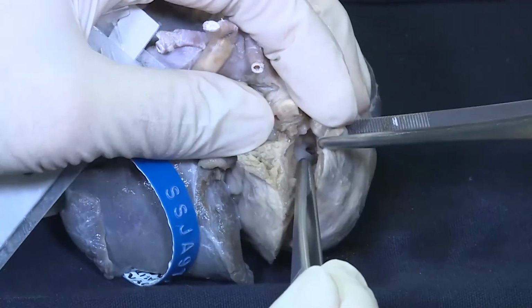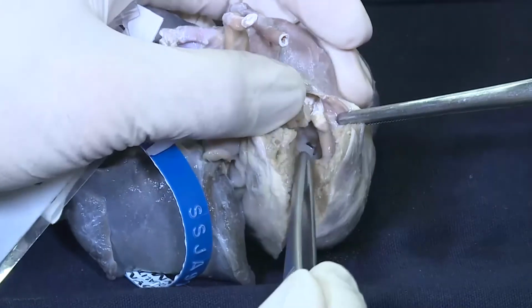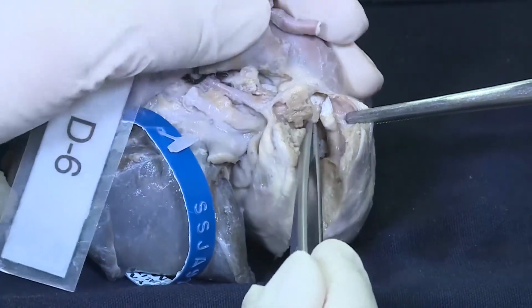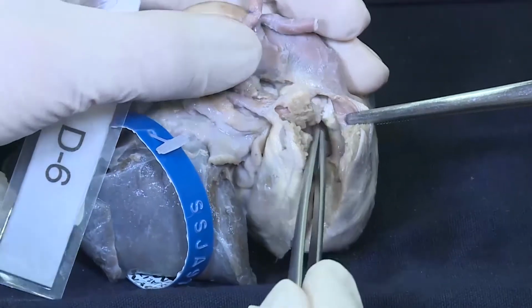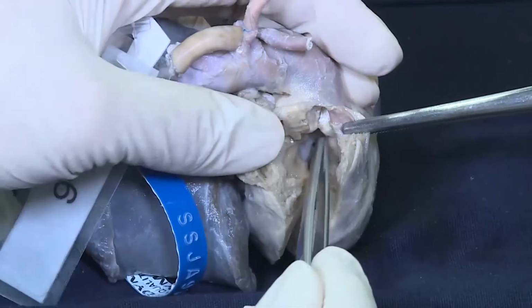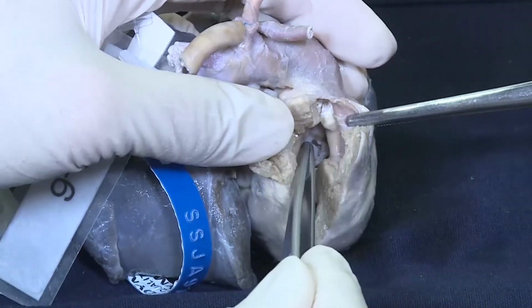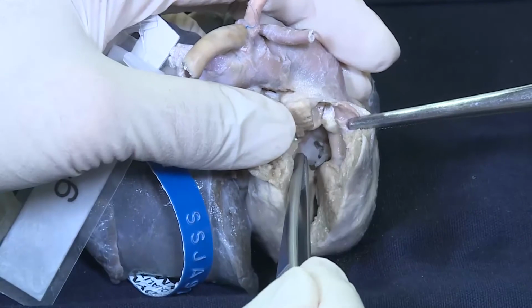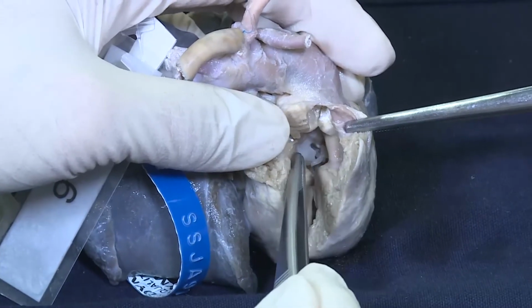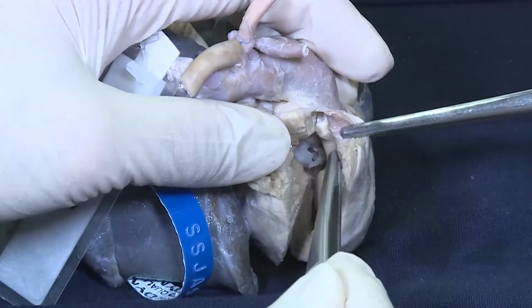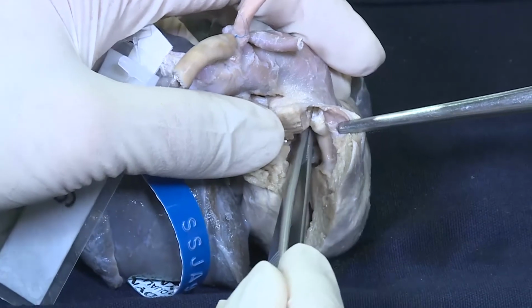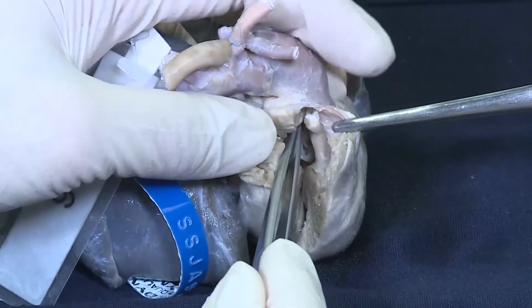But this VSD is an obligatory component of the left ventricular outflow tract when this part is a subaortic area. So we have to enlarge it so that we remove the subaortic stenosis.